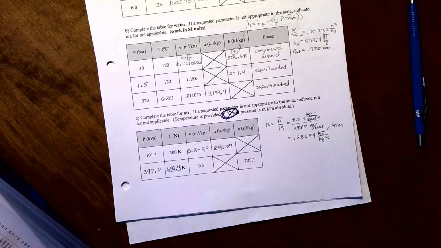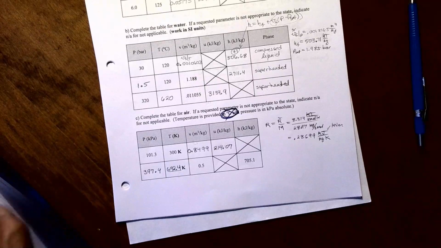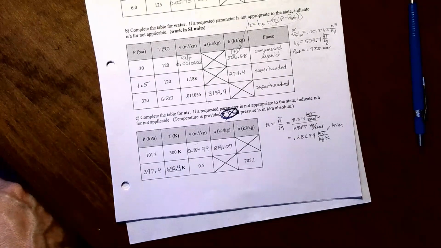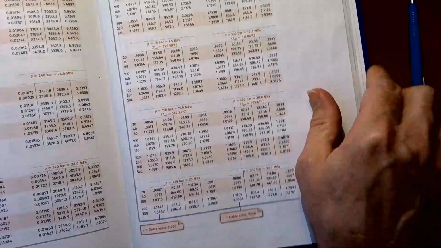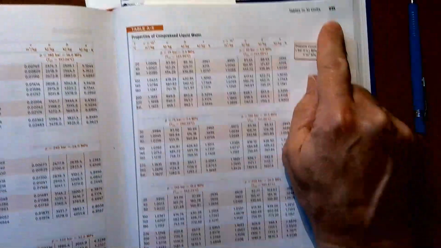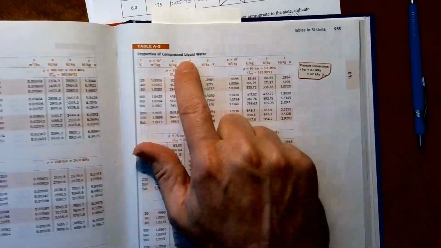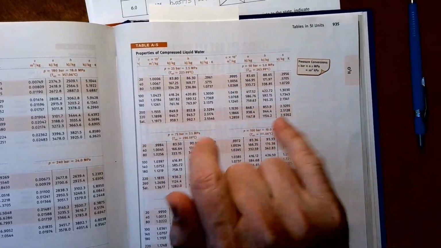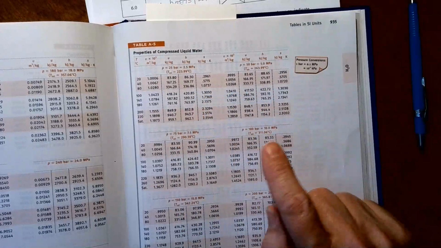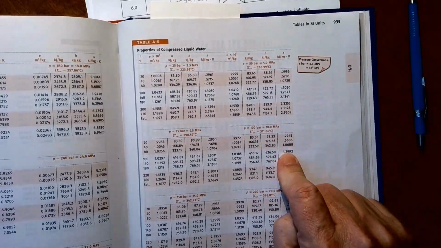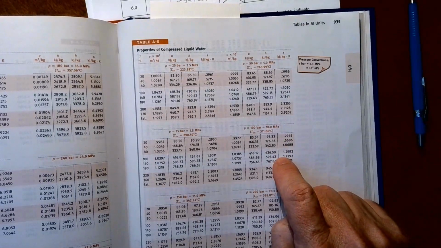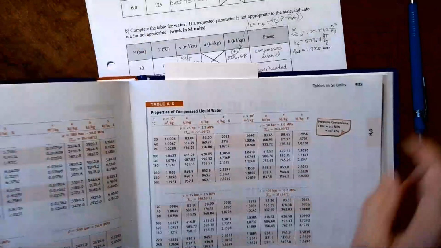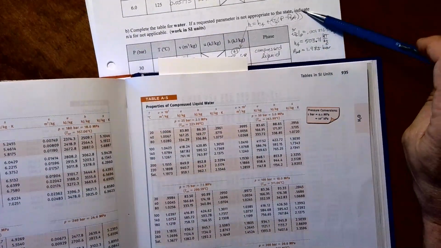For water, the compressed liquid water tables are the very last tables. So after the superheated tables, this is page 935, you have compressed liquid water. Some of you did a double interpolation off of this table. I did not expect you to do that, and in general we're not going to use this table in class because it's so easy to assume incompressible and just use this formula here again.